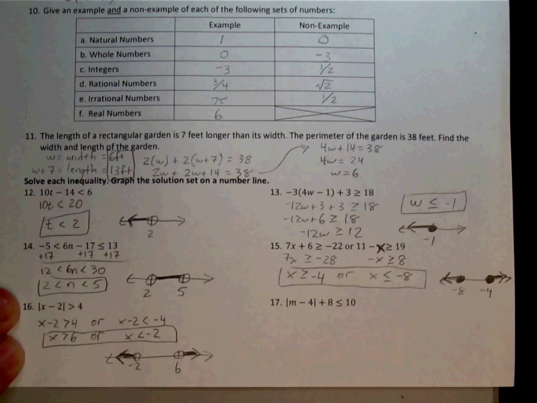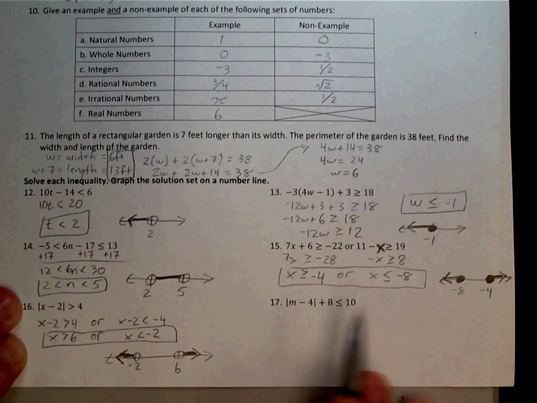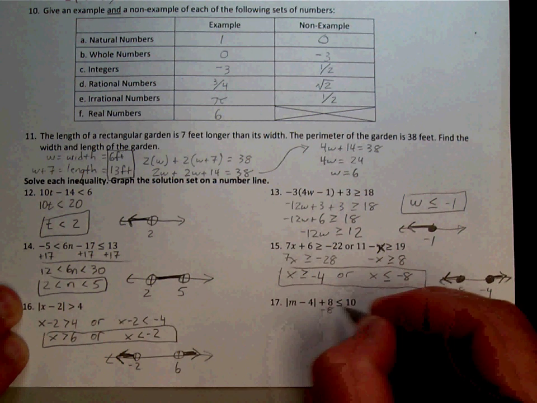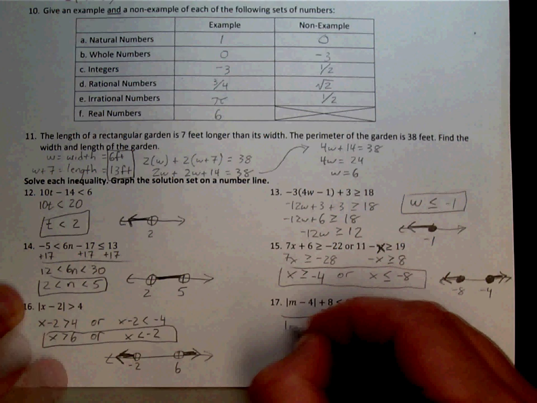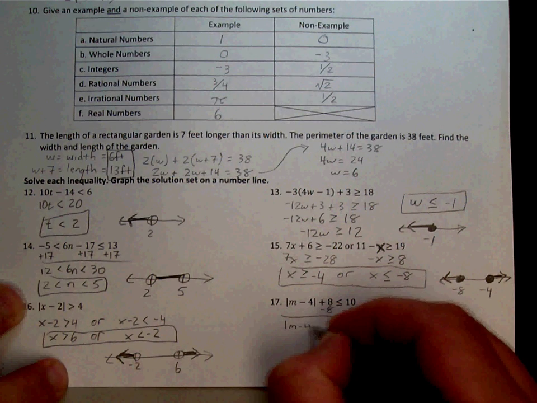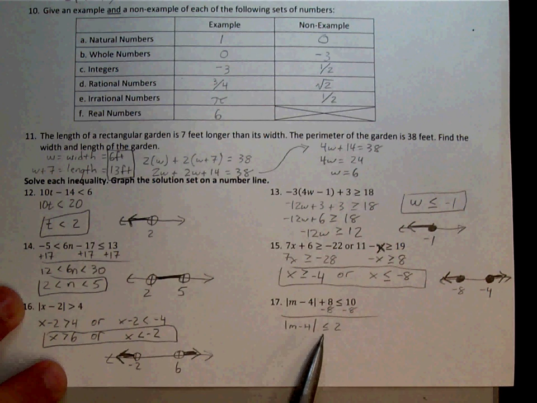Number 17. Here we have an absolute value inequality, but we have to isolate the absolute value. We have to get rid of the 8. If you don't get rid of the 8, it's not going to turn out well. Absolute value of m minus 4 is less than or equal to 2. So this is not a greater than. This is a less than, so it's an and.